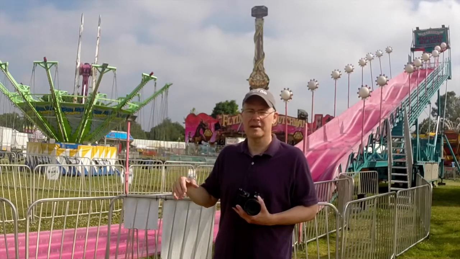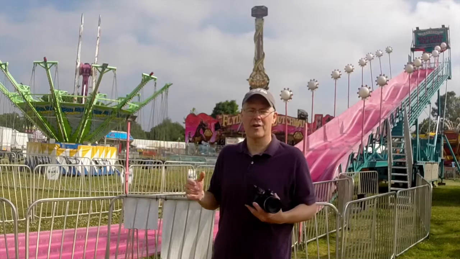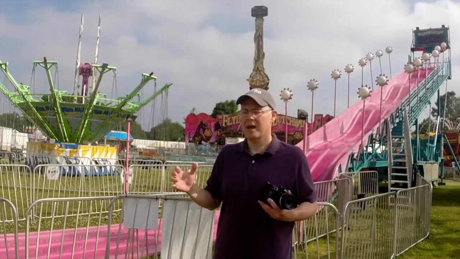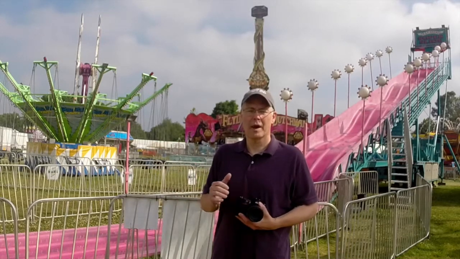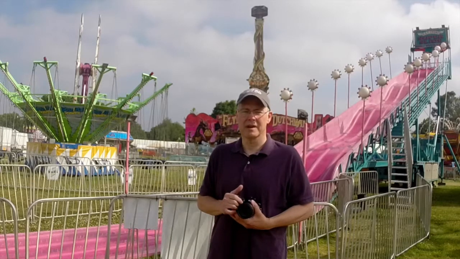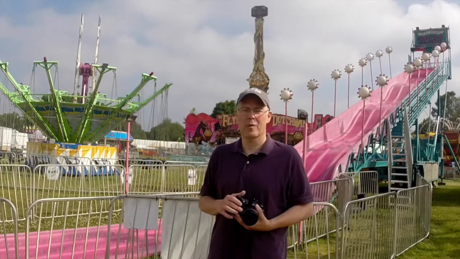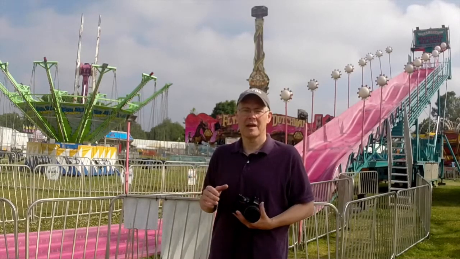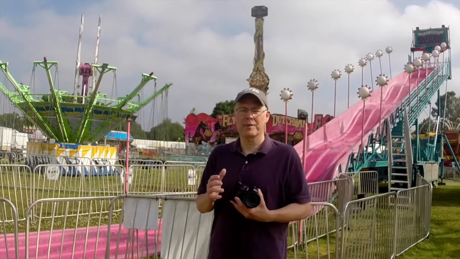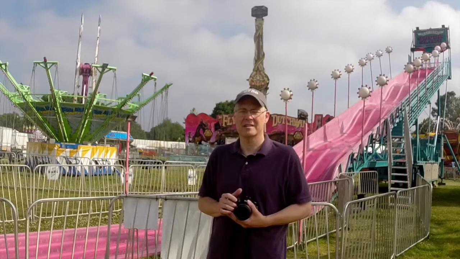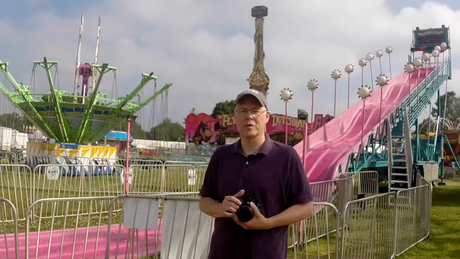As the crowds come in, as the sun goes down, the lights come on all the rides, it becomes a colorful, activity-filled event. What I want to do is capture motion. I want to show people milling about. I want to show the rides in motion. Anybody can crank up the ISO, crank up the shutter speed, and freeze that action. And while that looks nice, today we're going to experiment with motion.